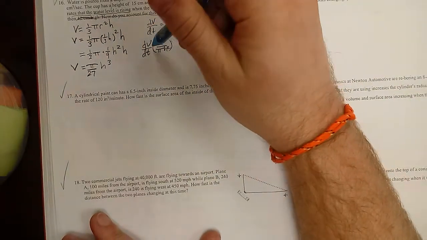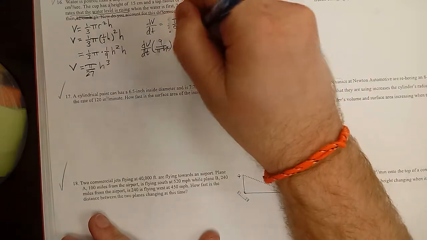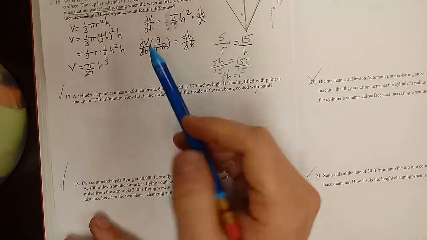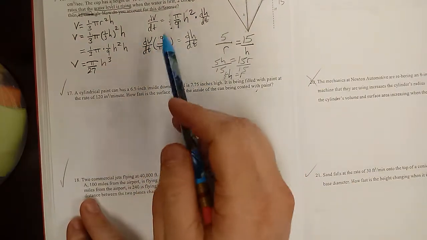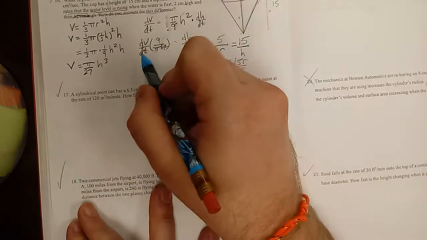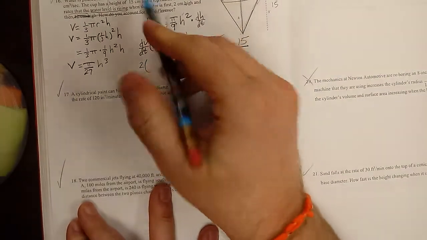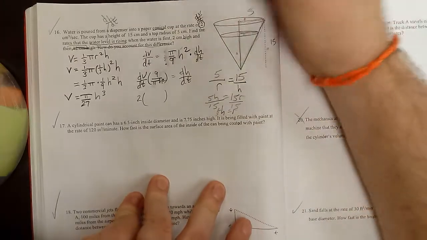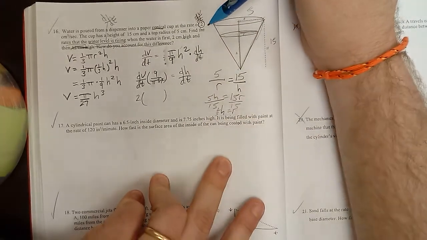So dV/dt times 9 over pi H squared, and that'll be equal to dH/dt. So this is beneficial to do. Sometimes they'll even leave their answers without plugging the numbers in. So dV/dt was 2. So this is nice that I labeled everything, so now, oh, it's off screen. I labeled everything, so now I don't have to go back and read anything.